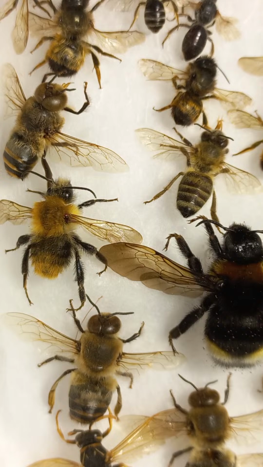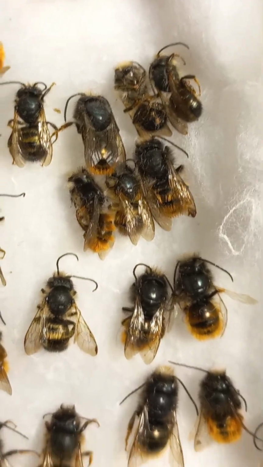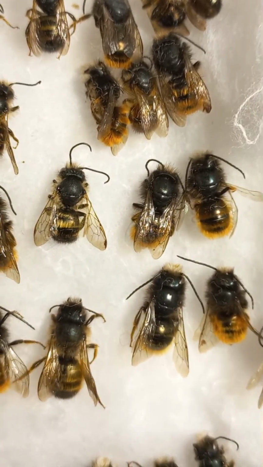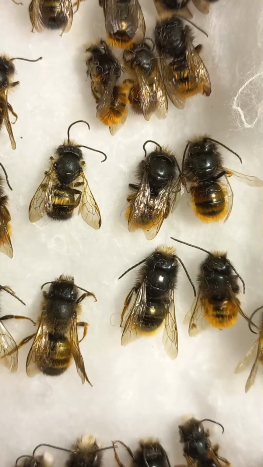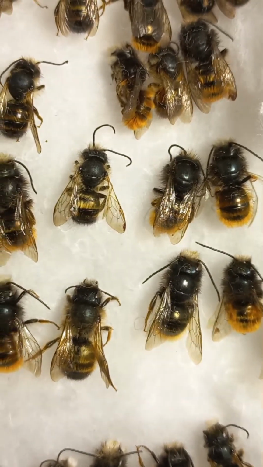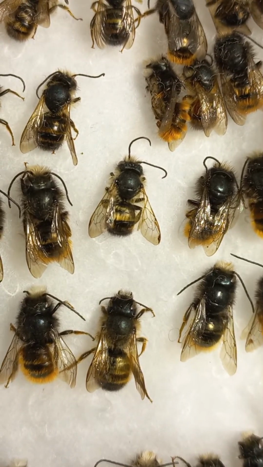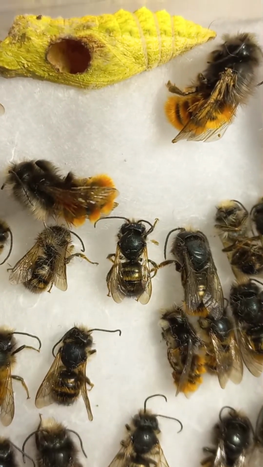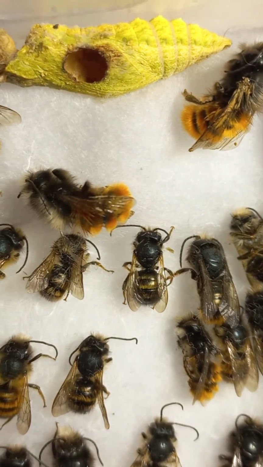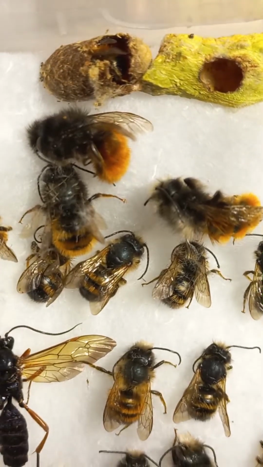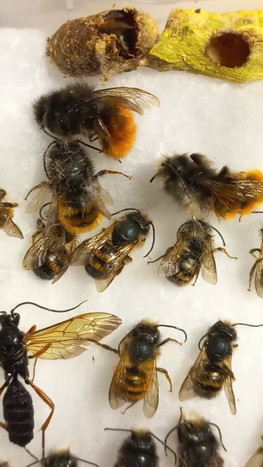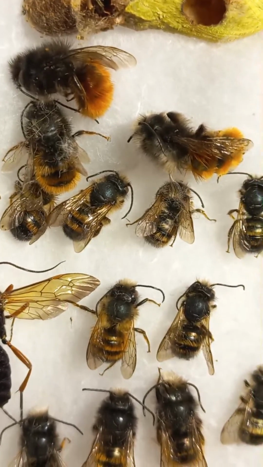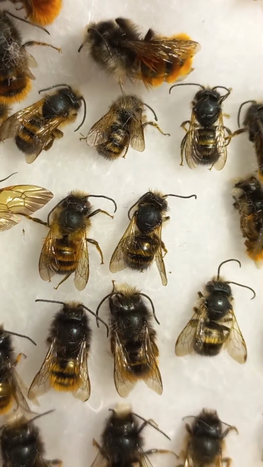Of course, I can show you different bees during this stream. These are solitary bees belonging to the genus Osmia. So these are Osmia carnota and Osmia rufa. Up here, these are Osmia rufa with yellow color body, Osmia rufa. And the smallest ones are males of Osmia carnota.